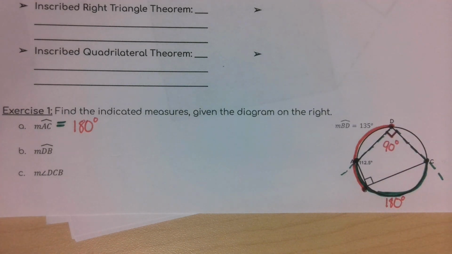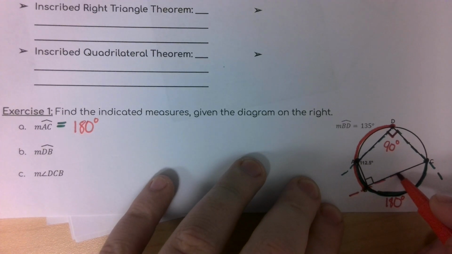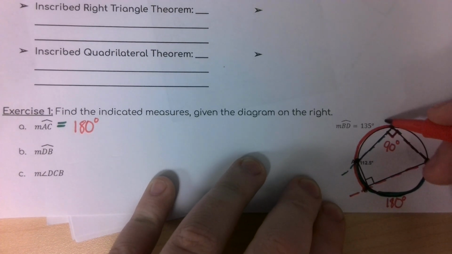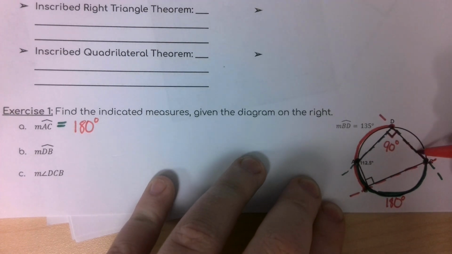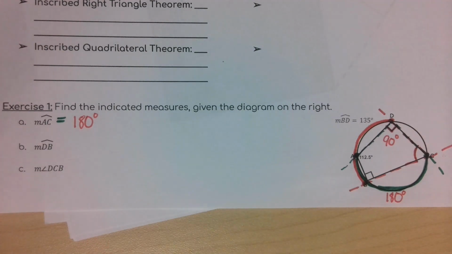So we need to find what angle inscribes this arc. To do that, we look at what angle touches both of the endpoints. It turns out it's going to be this angle, angle C. The issue is, we don't really know what angle C is. But there's a couple of ways we can find it.